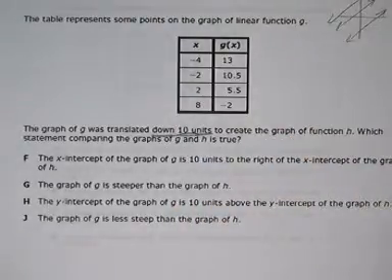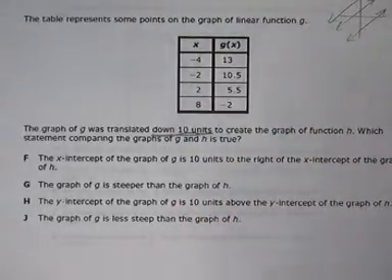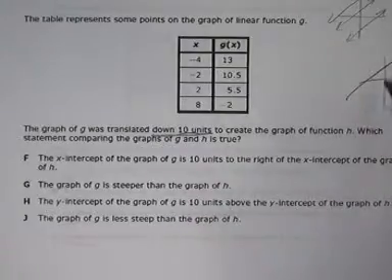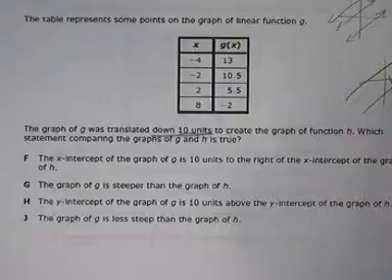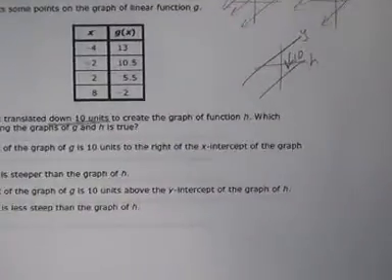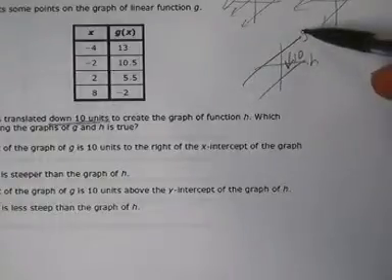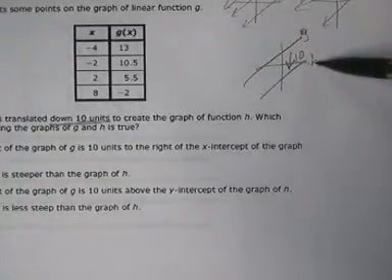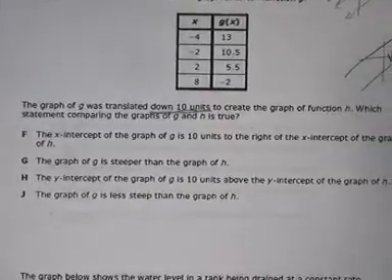That means G is here, this is G, and this is H, and it's 10 units below. So let's go through these. Oh, it helps if you can see the picture. Here's G. Here's H.